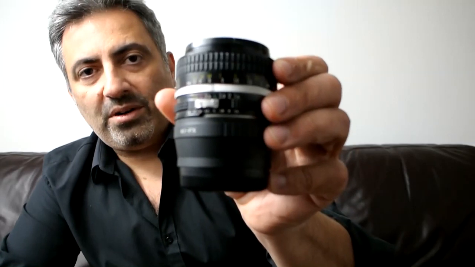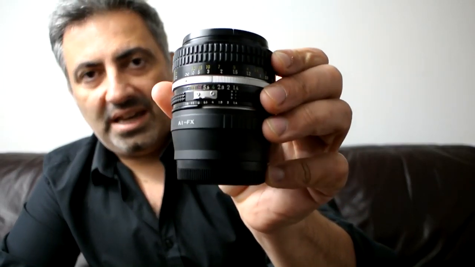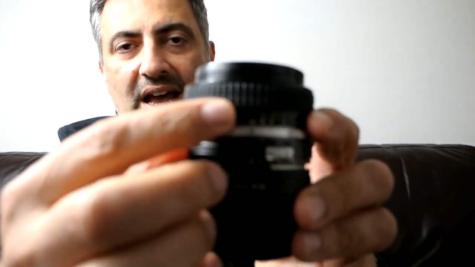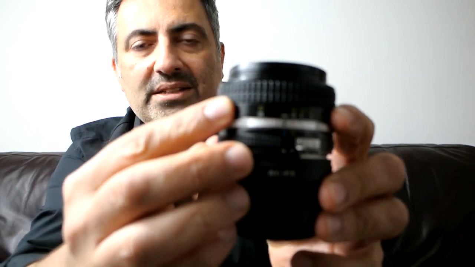Now, if I were to close this right down to say f16, which is the outer line, basically when I focus to infinity, it shows me on the blue line, which is for f16, that everything beyond 15 feet or 5 meters is in focus. However, if you look very closely, you'll see that there's infinity and the other blue line is beyond that.